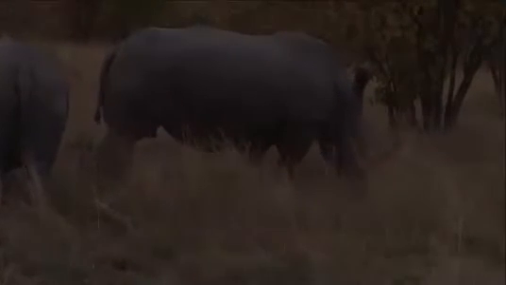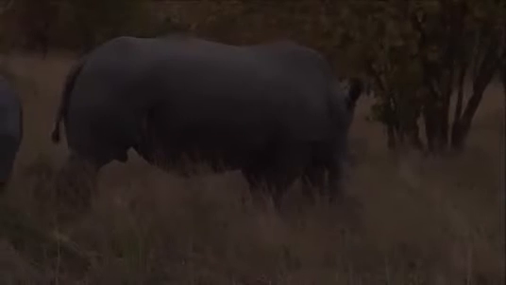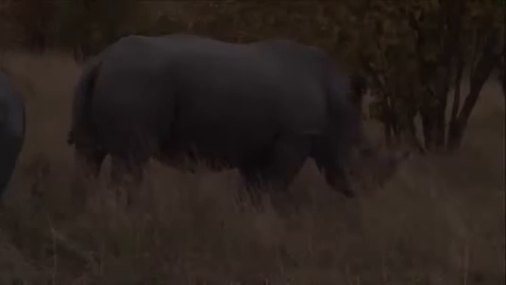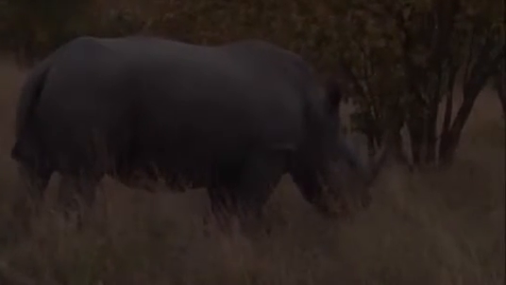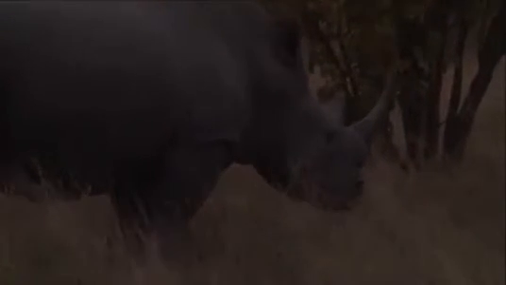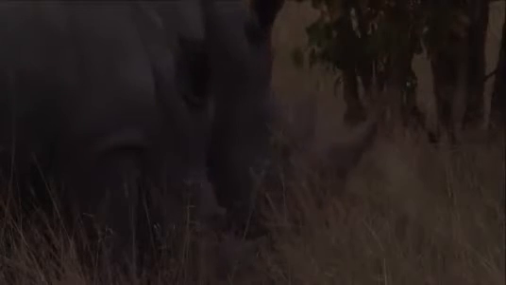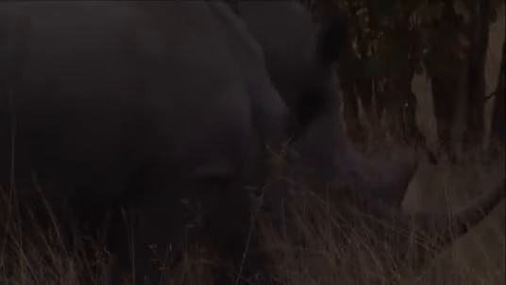It's not a case of seeing it to believe it, it's a case of believing it to see it. Especially when that belief is so strong. Similar substance as the hoof of an antelope, or even their own toenails, rhino's toenails. Keratin.